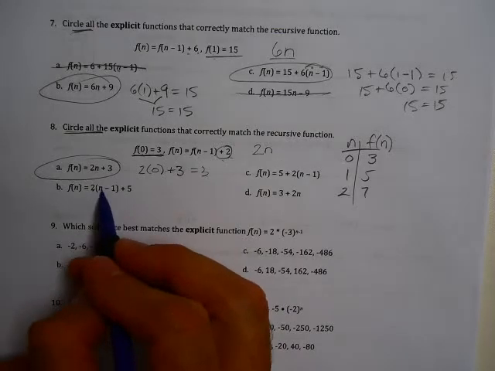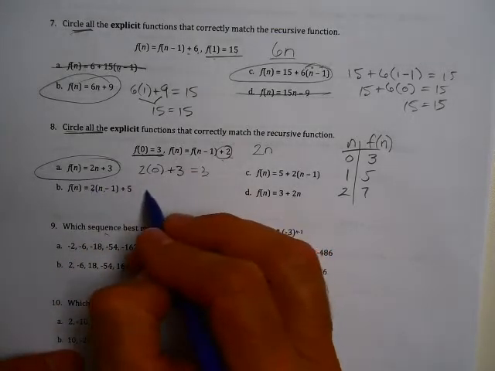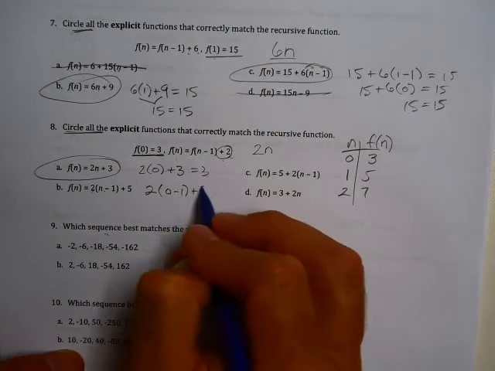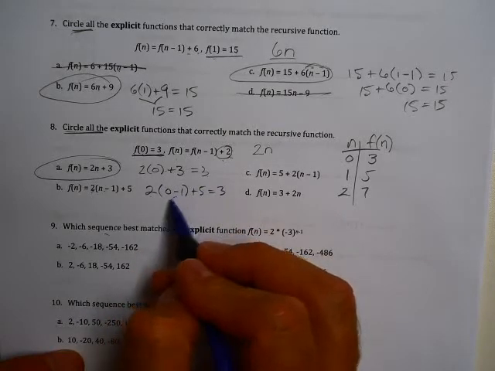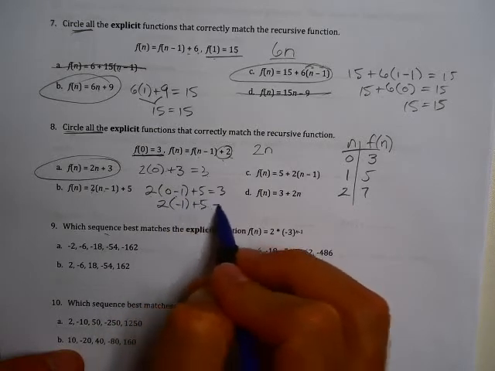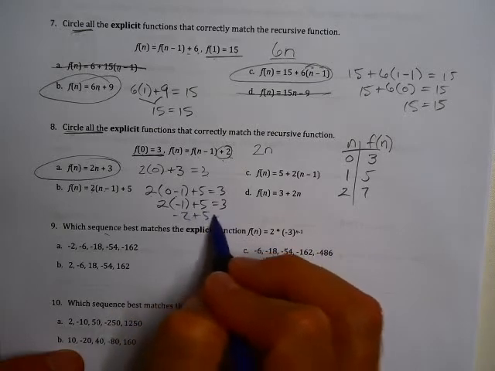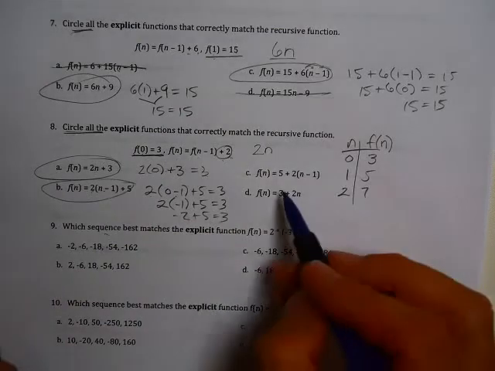Here I've got 2 times n again, though it's in the parentheses, it's still going to turn into 2n. So what if I put the 0 there? Is 2 times 0 minus 1 plus 5 equal to 3? Well, 2 times 0 minus 1 is 2 times negative 1 plus 5. Does that equal 3? Yes. Negative 2 plus 5 equals 3, so that's an answer. And I need to keep checking.